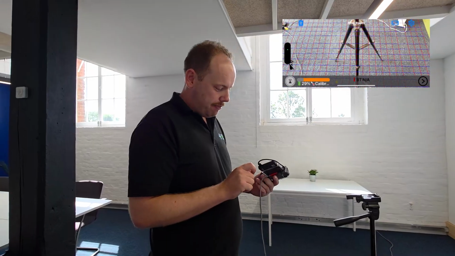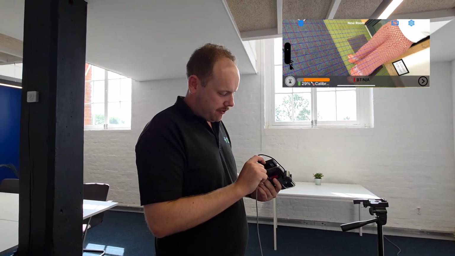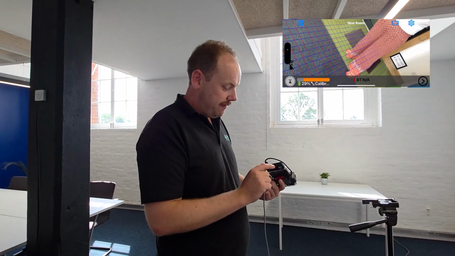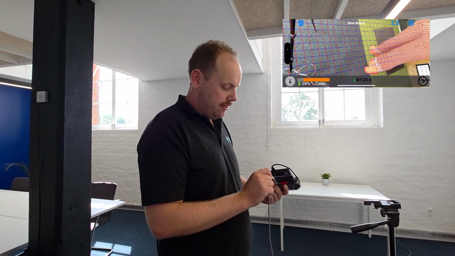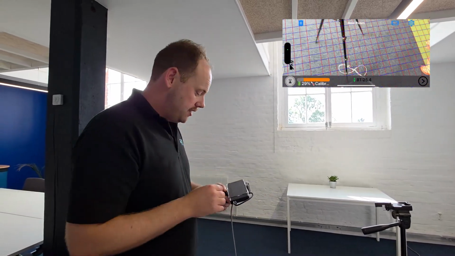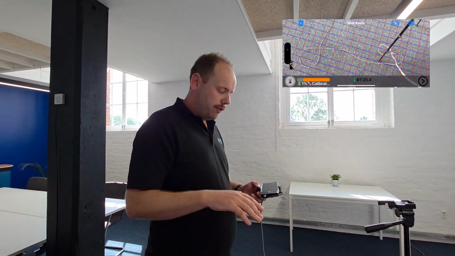And the app opens up. Switch the camera on so we can take thermal images. We need a flashing green light on this camera to show that it's live and working. So the first stage is to scan the 3D model of the room.